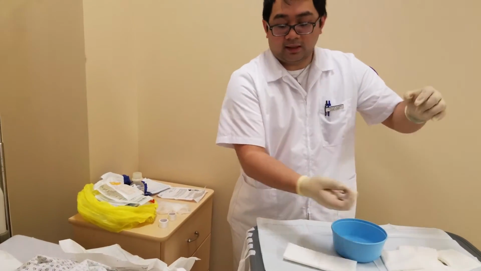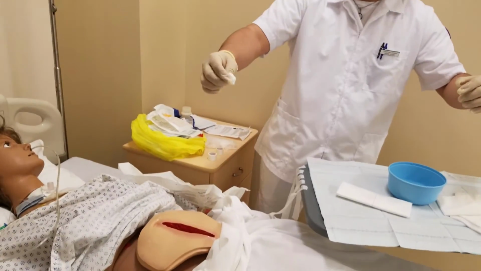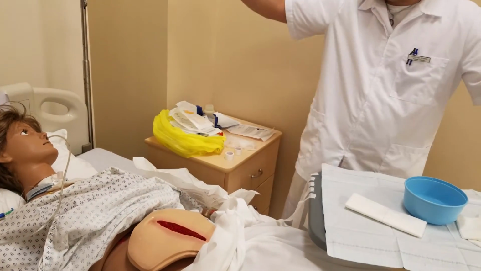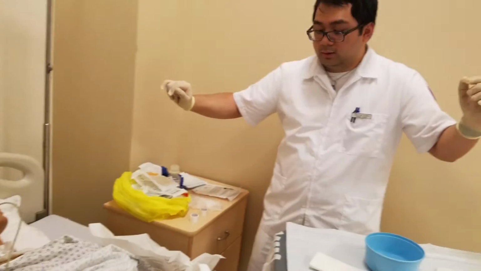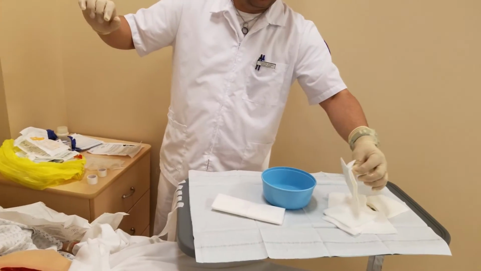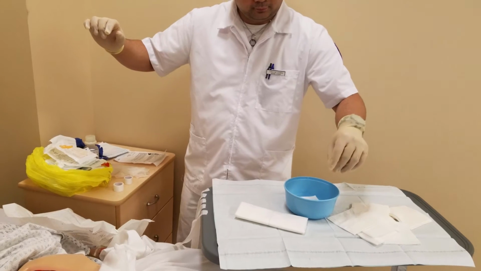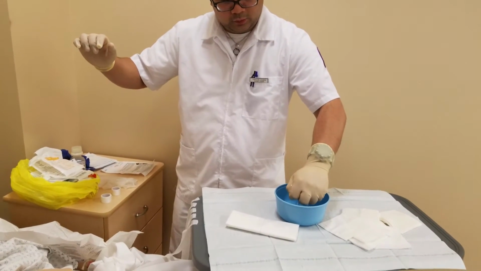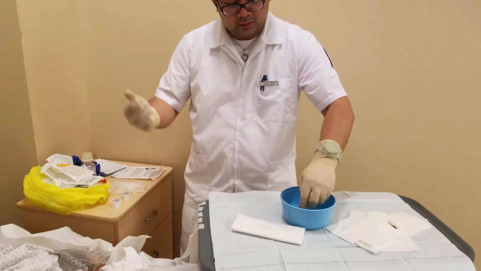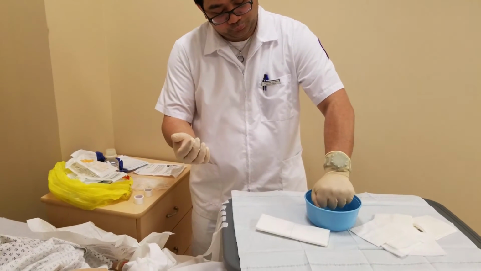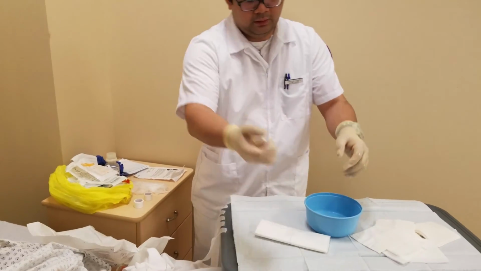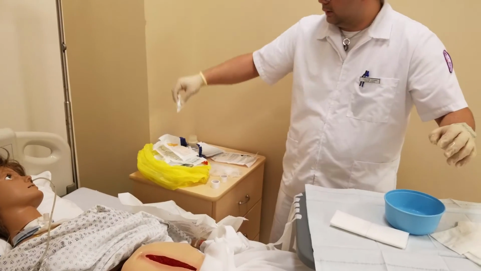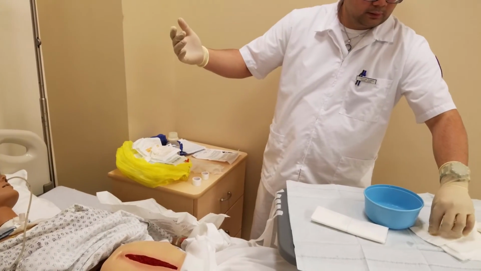So, first step, we're actually going to clean this real quick. Just a quick swoop, and then discard. Second one. Now, same thing. Now for the other side. Just like that.